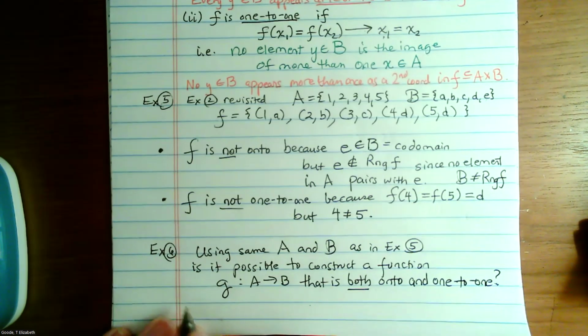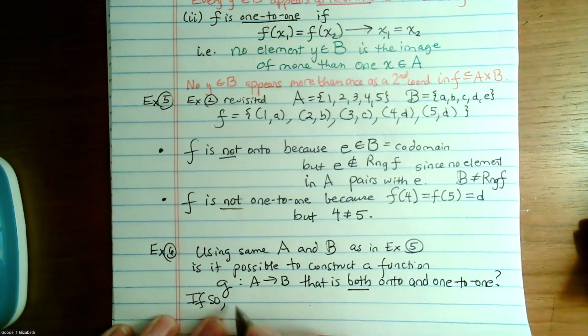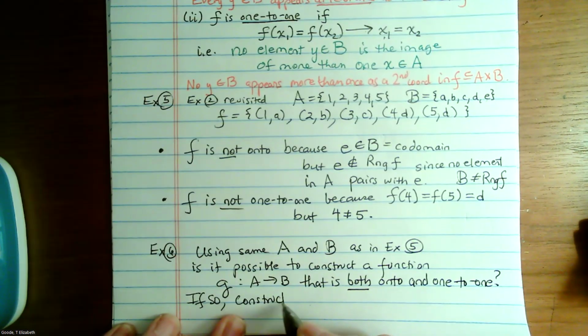If so, construct such a function. If not, explain why it's not possible.